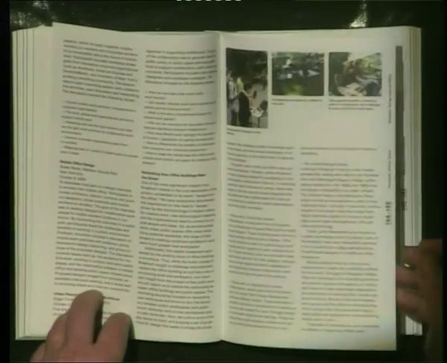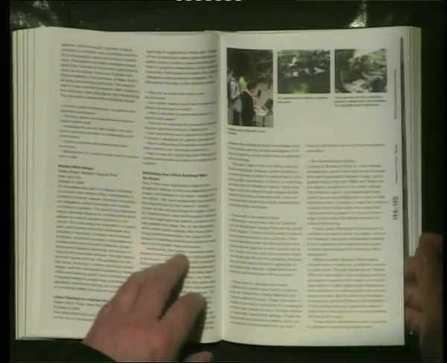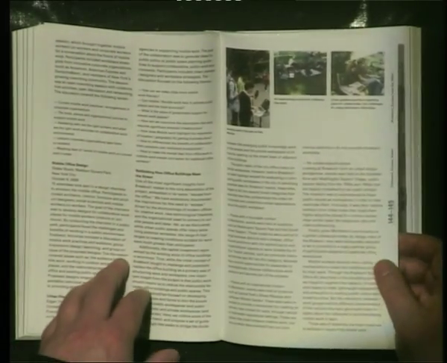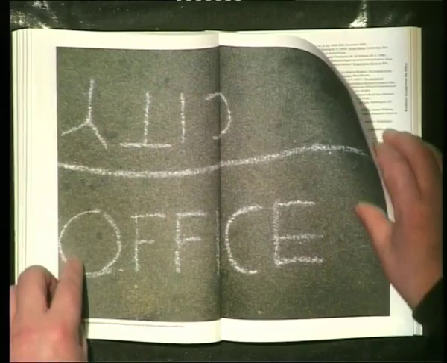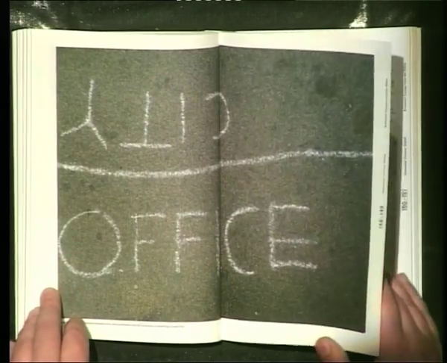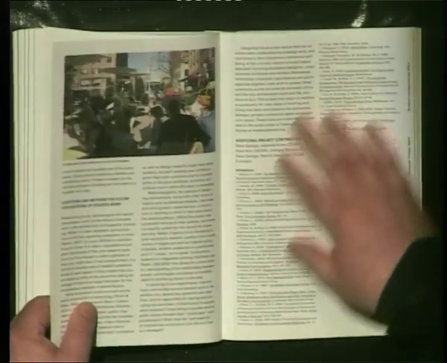And how do those modes of occupancy recontextualize the city itself? So where does the city begin? Where does the office end, and then where does the city begin?